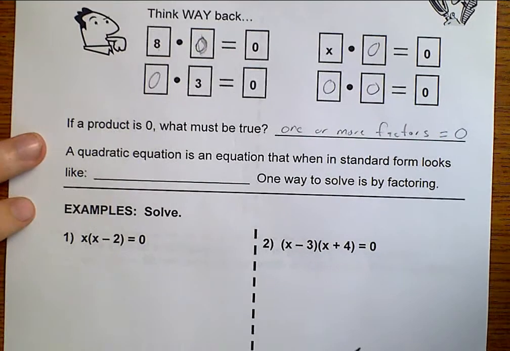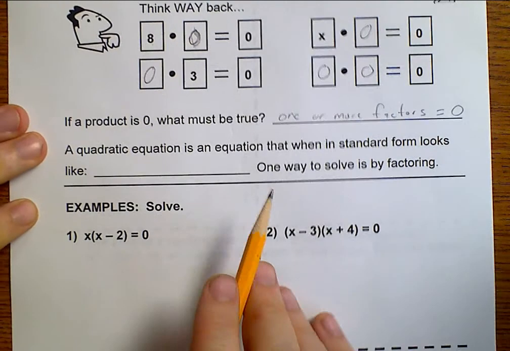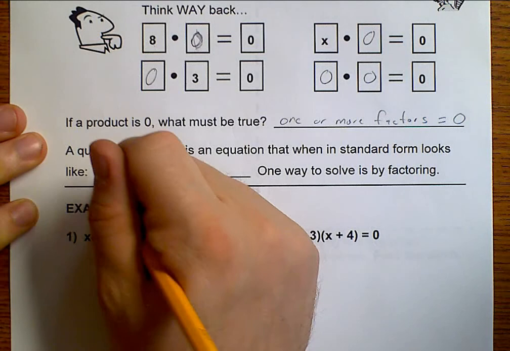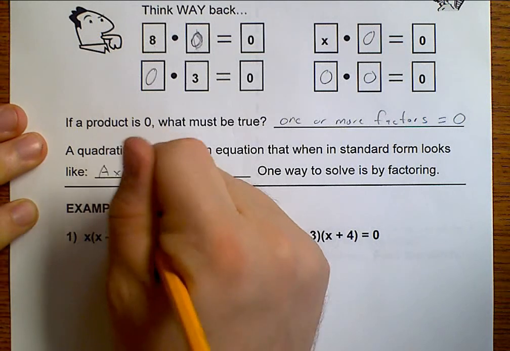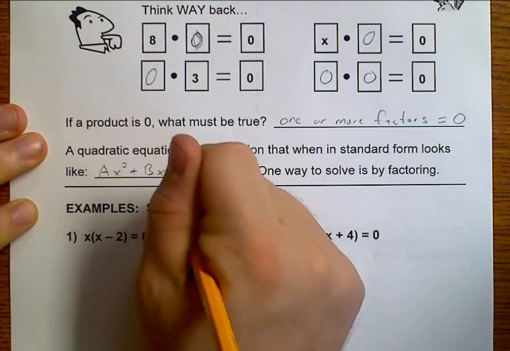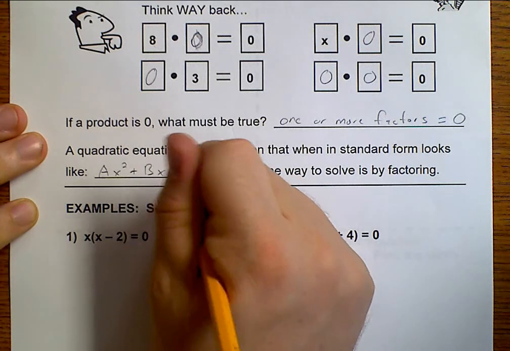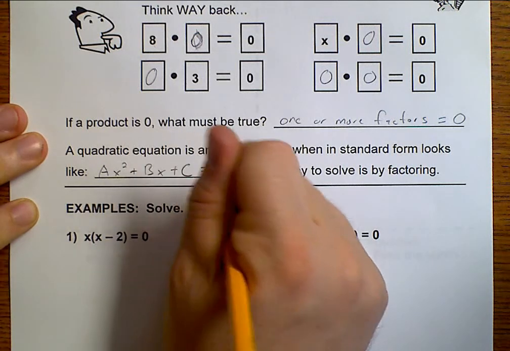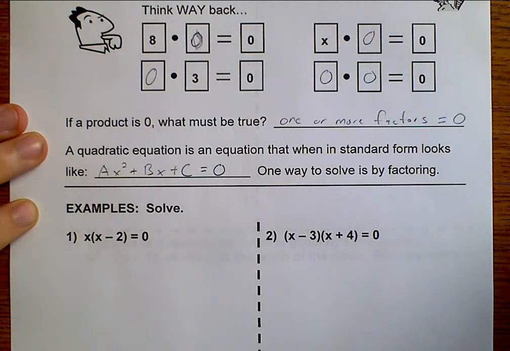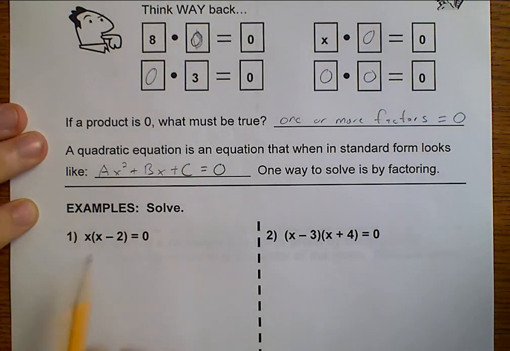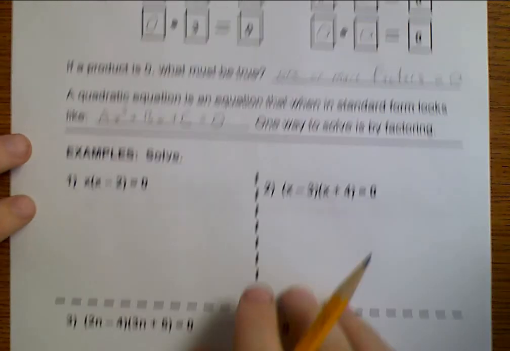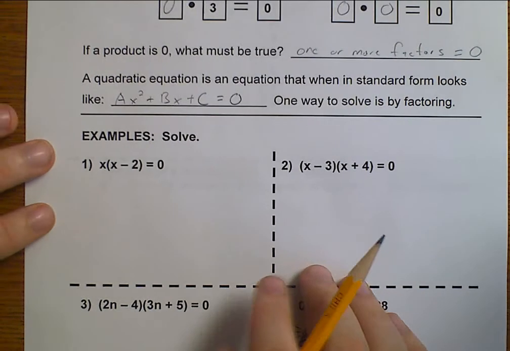So a quadratic equation is an equation that, when in standard form, looks like this: ax squared plus bx plus c equals 0. And one way to solve this is by factoring. If I want to figure out what x is, I can factor it. And so here I need to set each of these to 0.